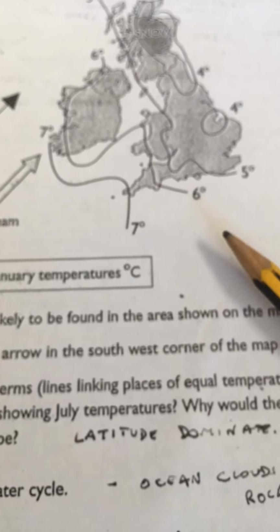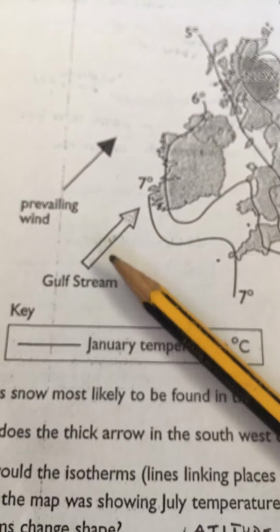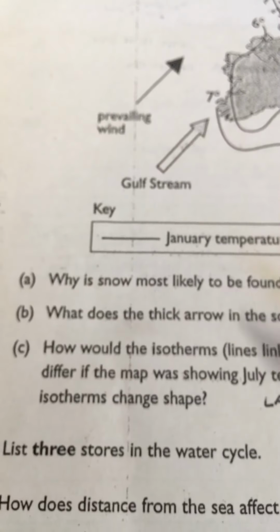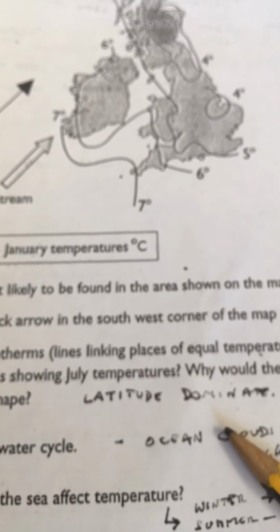What does a thick arrow in the southwest corner of the map represent? Well, that's a gimme mark, isn't it? Because it gives you the answer. Gulf Stream. How would the isotherms differ if the map was showing July?